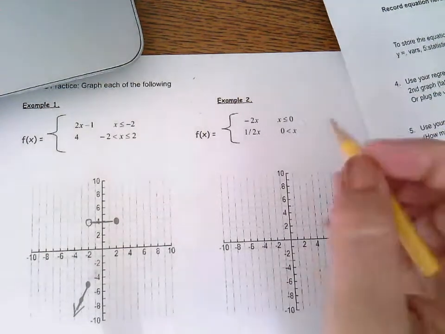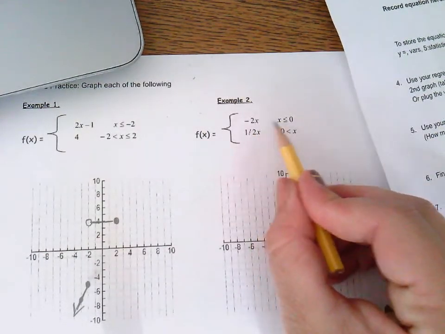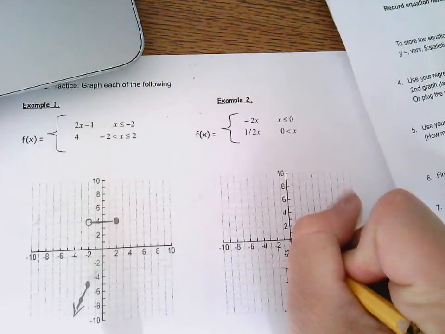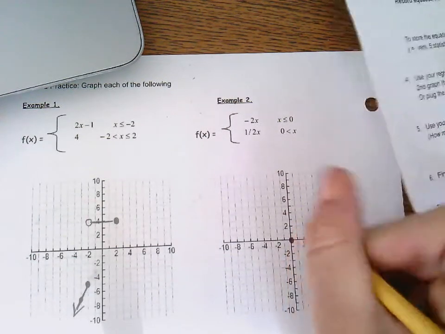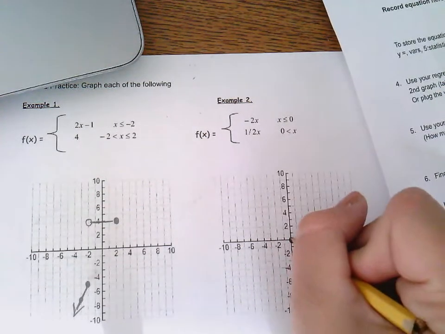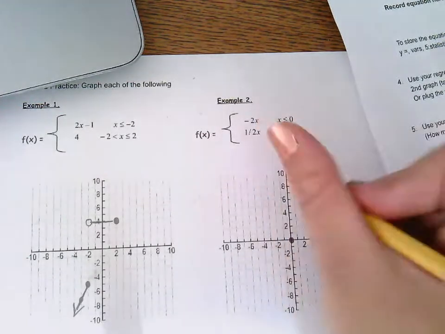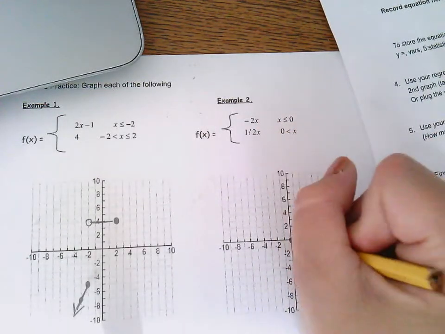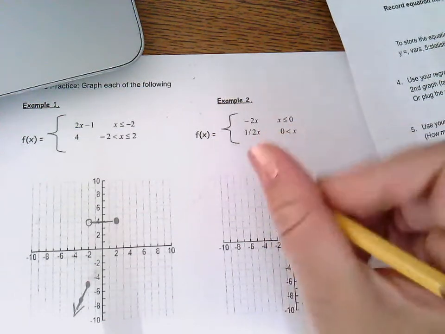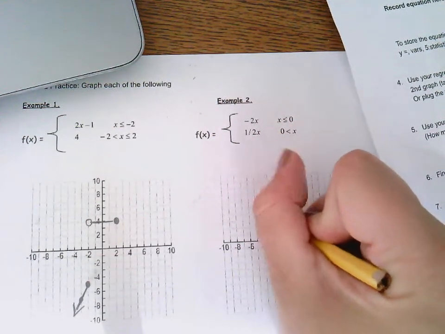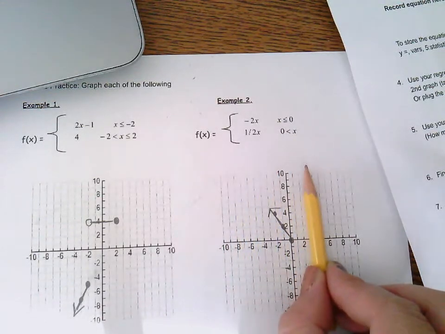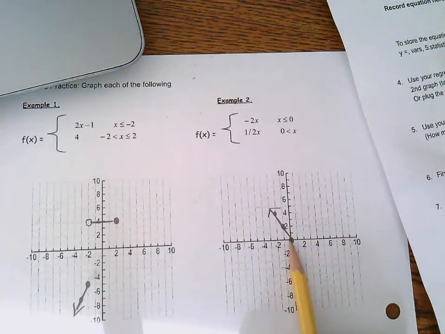Example 2, let's see, negative 2x for x is less than or equal to 0. So I'm going to plot the point 0, 0. And this time it has a slope of negative 2. And x is less than or equal to 0. So let's see, negative 2 actually goes in this direction. So it has a slope of negative 2. That's actually a negative slope because from left to right, it's coming down. And it stops at 0.